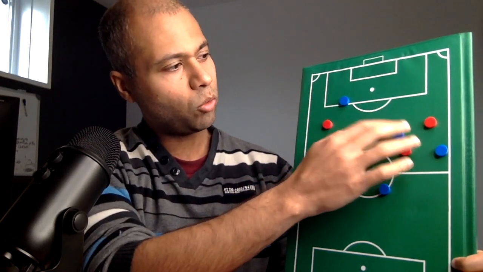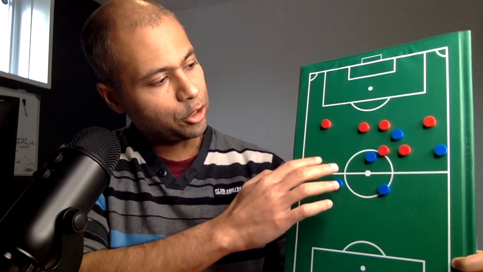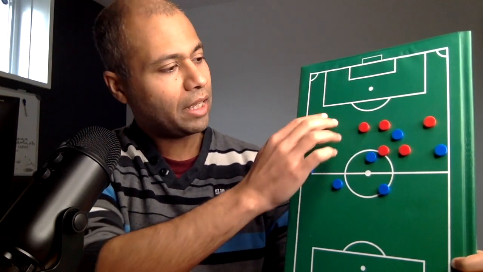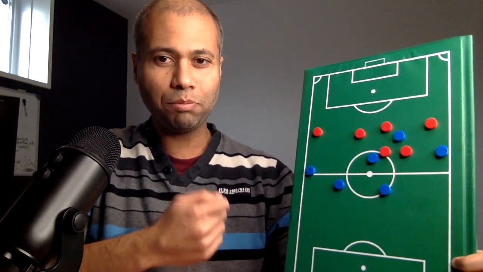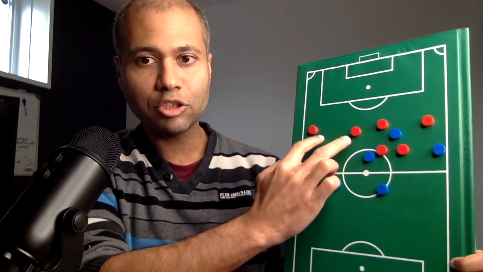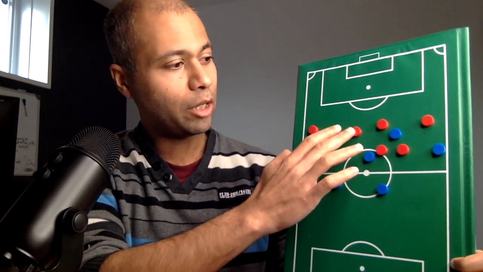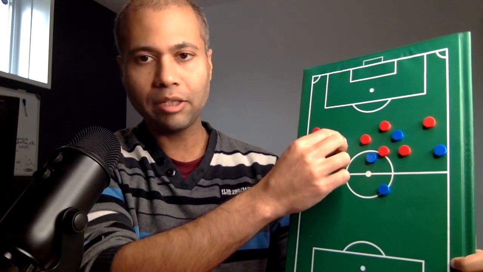So I think what we can learn from this is you really have to time those runs. And more importantly, you have to teach your players to identify that channel and that space. And when that space is open, that's when they make that run.